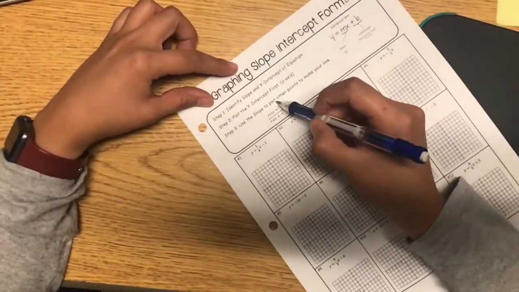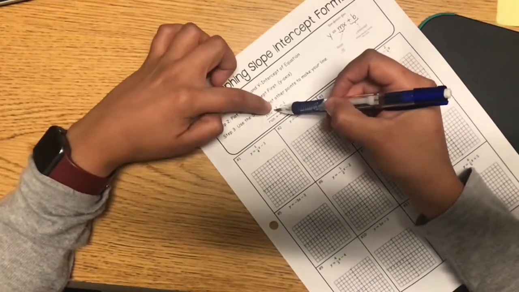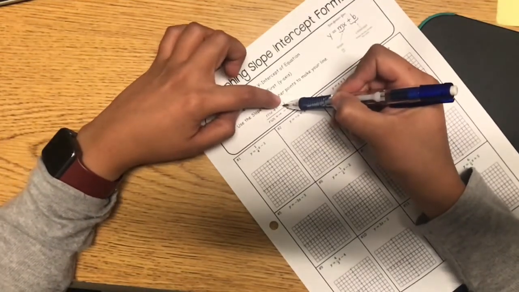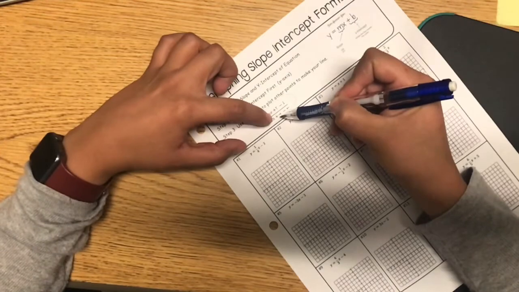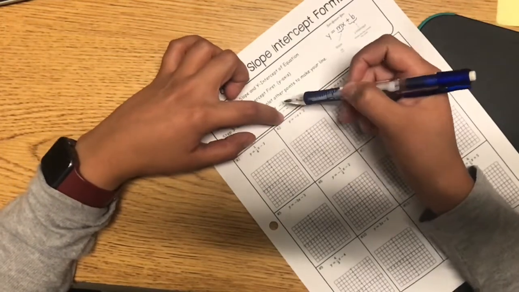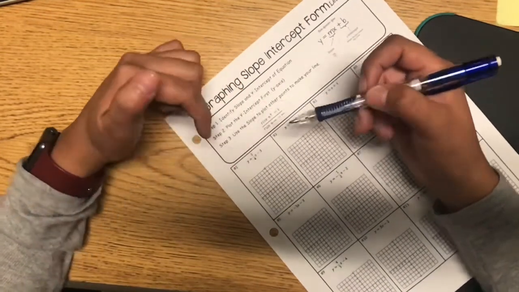Okay, so I have this little cheat sheet right here. If the numerator is positive, we're going to go up. If the numerator is negative, we're going to go down. If the denominator is positive, we're going to go right. And if the denominator is negative, we're going to go left.